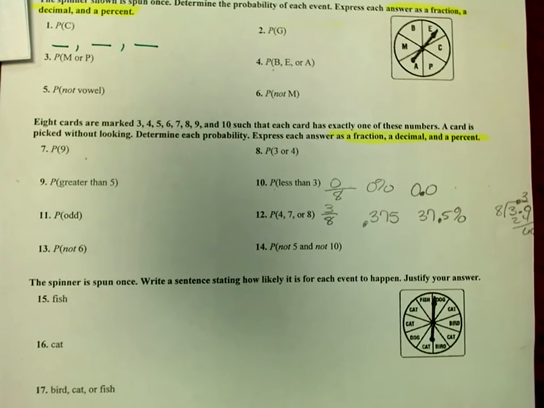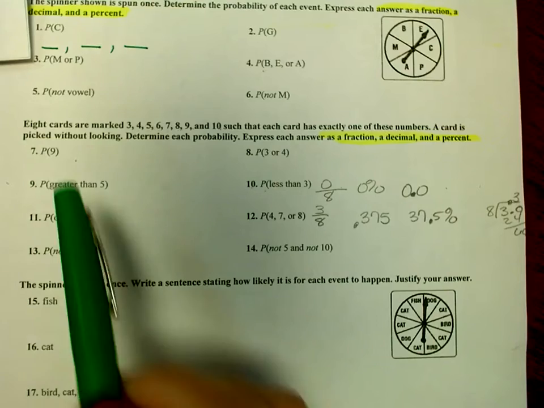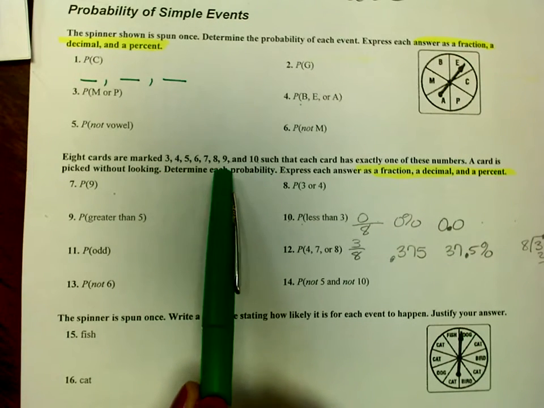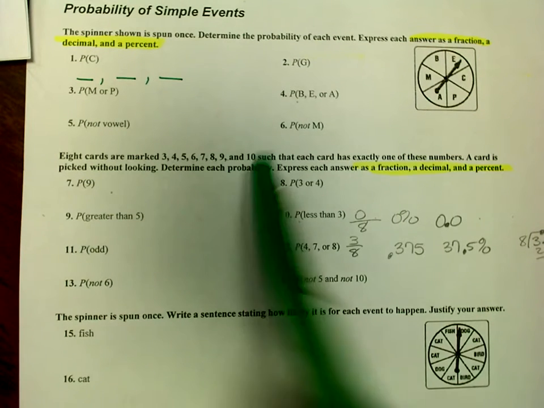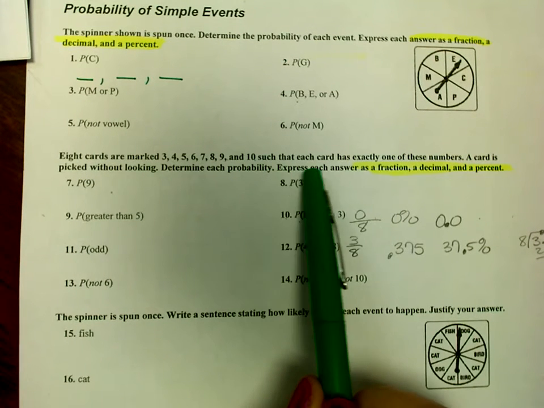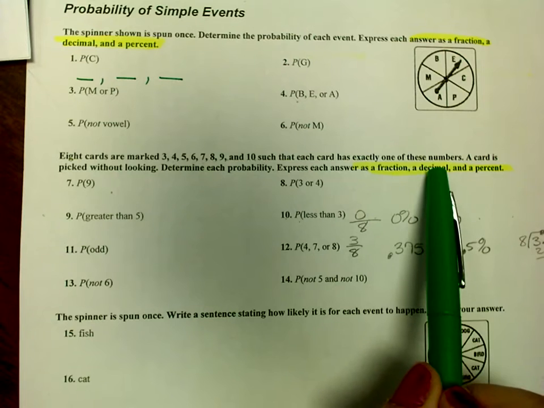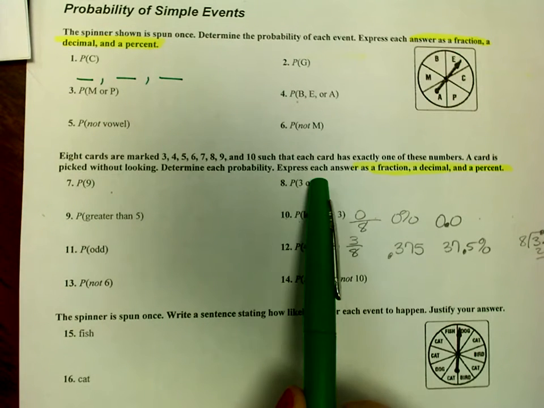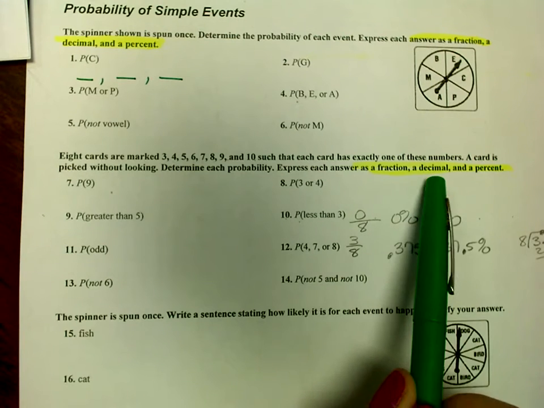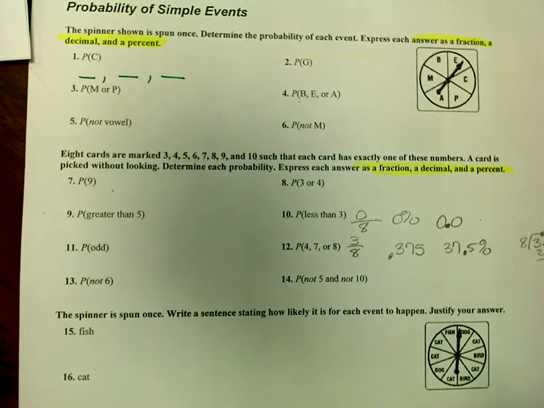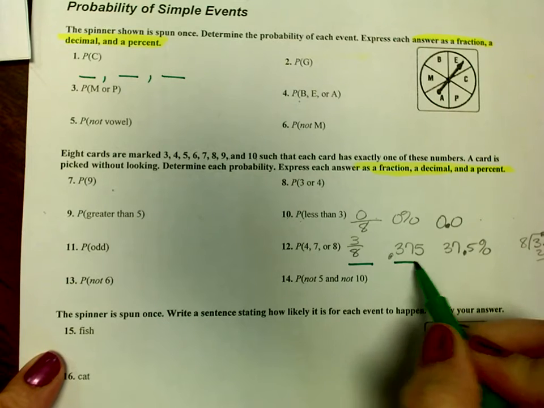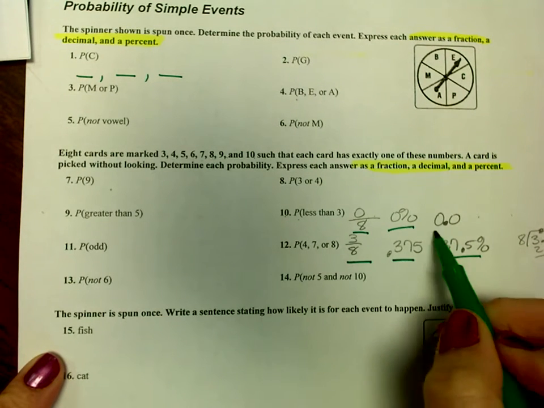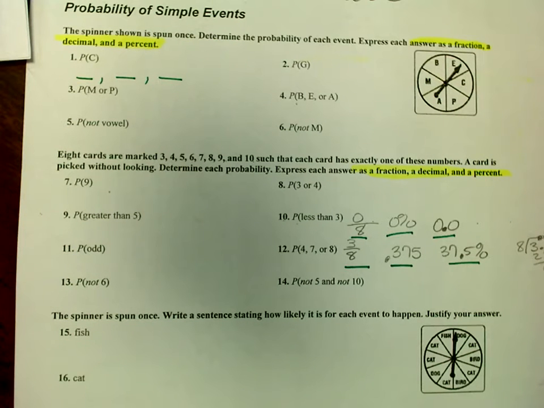I know she did these 2 in class. If 8 cards are marked 3, 4, 5, 6, 7, 8, 9, 10, such that each card has exactly one of these numbers, a card is picked without looking. Determine each probability. Express each answer as a fraction, a decimal, and a percent. So again, you have your fraction, your decimal, and your percent. Okay?